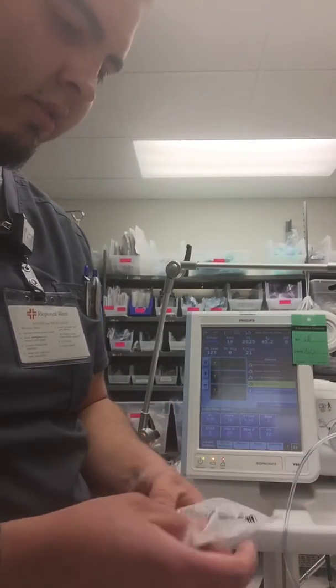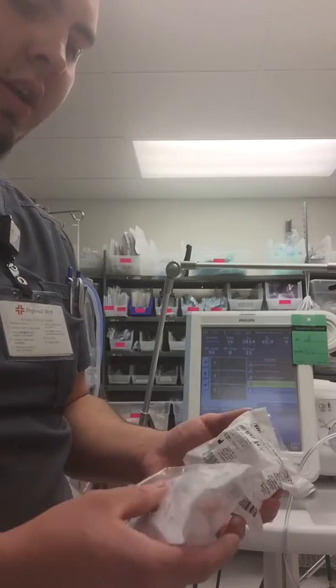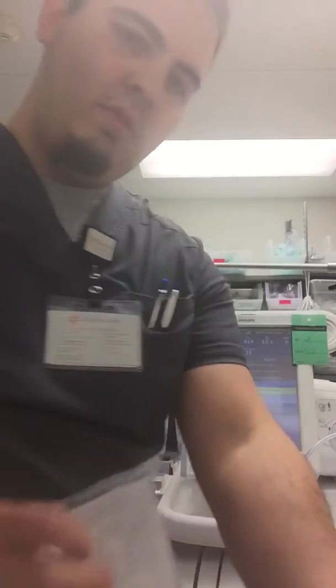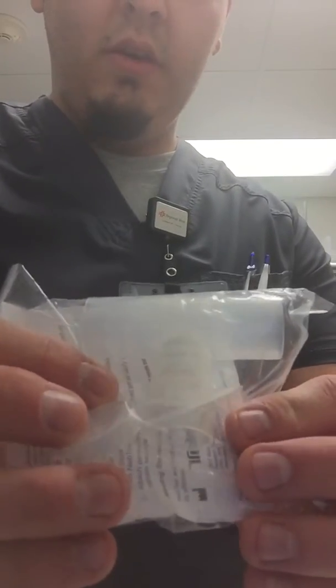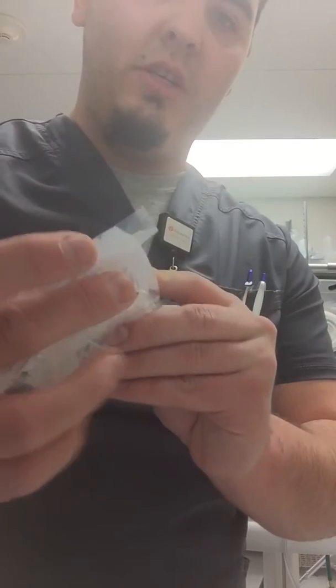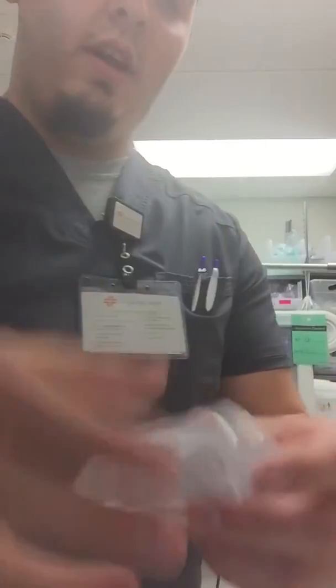And then, so I got a universal inline MDI adapter, as well as one for a nebulizer. Let's see if you can see that pretty well. So you can hook up the part that's connected to the patient, and then the other part connected to the vent.